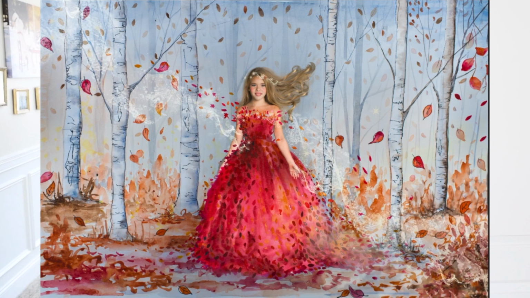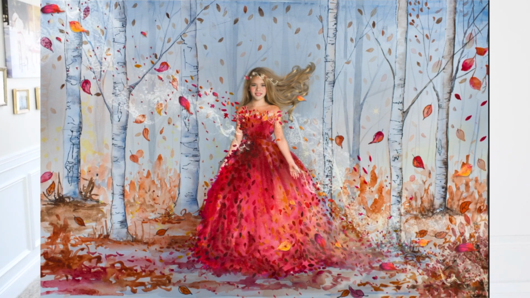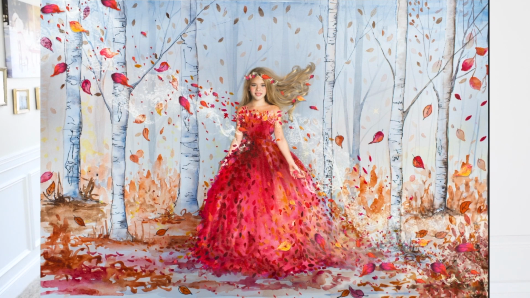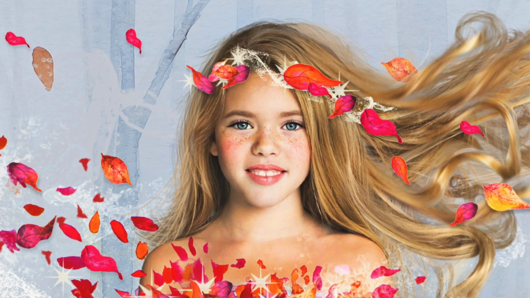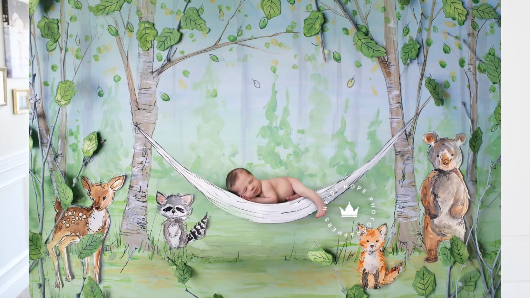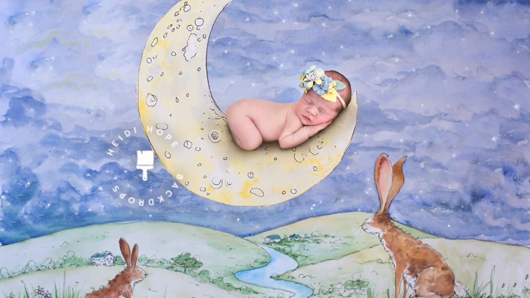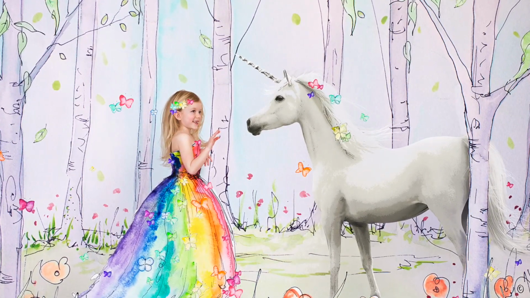Today's lesson is going to get us a little bit artsy. So I've been doing something with my photography for the past few years where I create painted scenes, hand-painted scenes, and then I place my subjects into those scenes using a program called Adobe Photoshop.